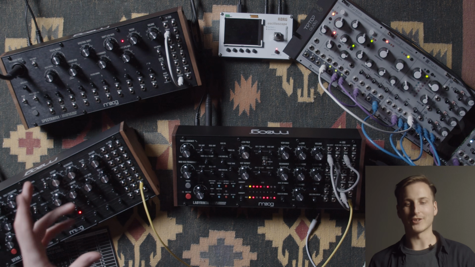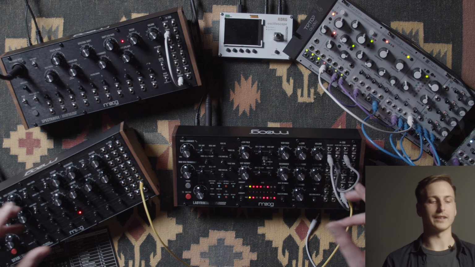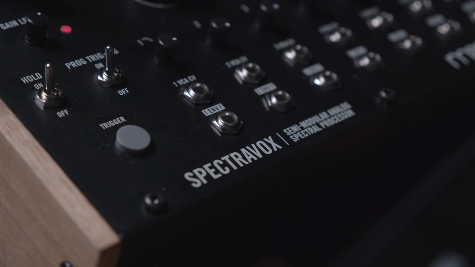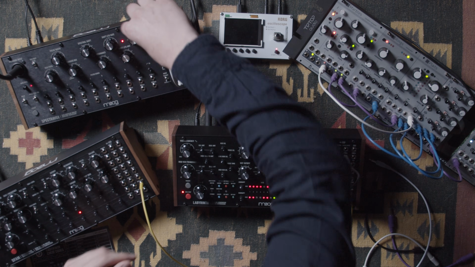So we've got DFAM on drums, we've got Labyrinth generating a pattern, and I'm just going to put the cherry on top by processing Labyrinth with Spectravox to introduce a bit of filtering. So let's start off Labyrinth. Yeah, nice.